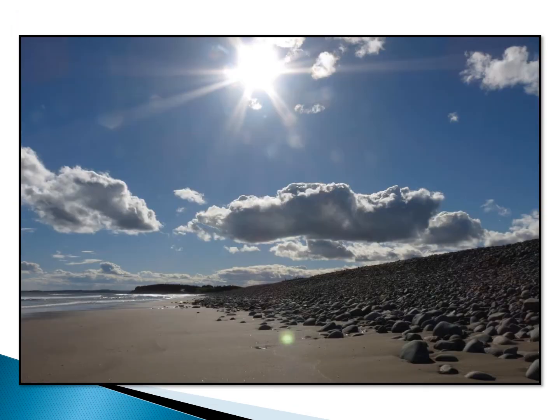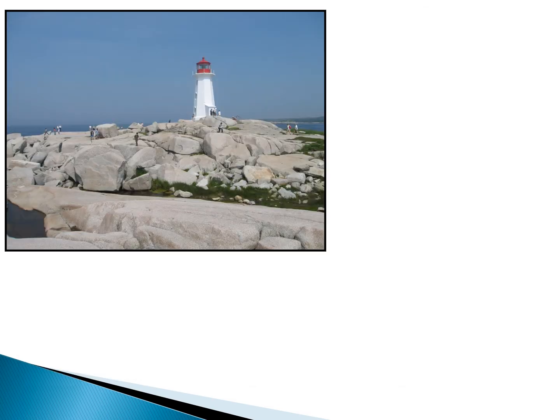Now here I didn't have an object of interest, but I kind of had a triangle shaped by the sand and the rock, had some interesting clouds, and I had a sunburst. So there was enough going on in the photo composition-wise, even though the beach was empty.